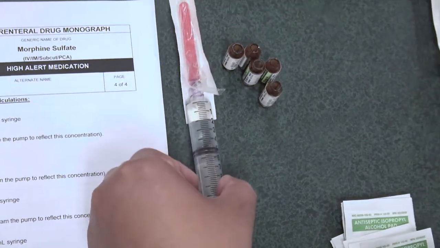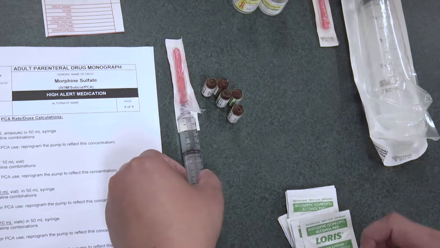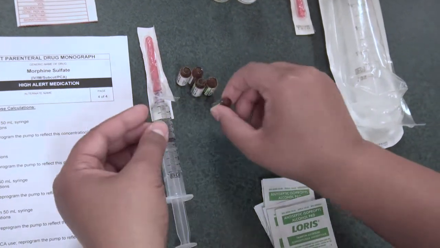So I've finished drawing up my 5 milliliters, which equals 50 milligrams, again because of the 10 milligrams per milliliter.